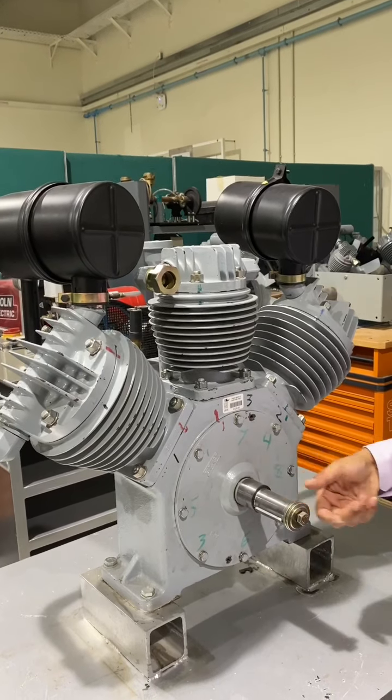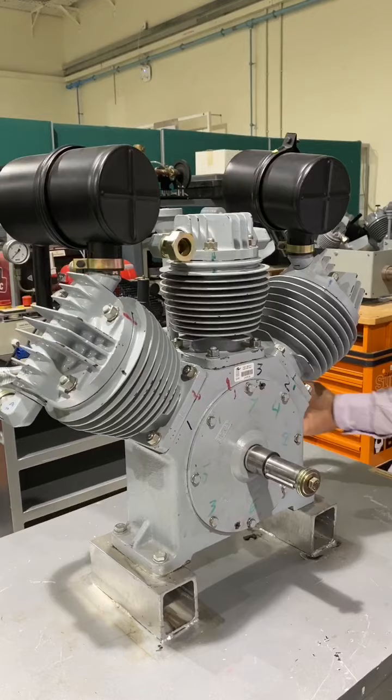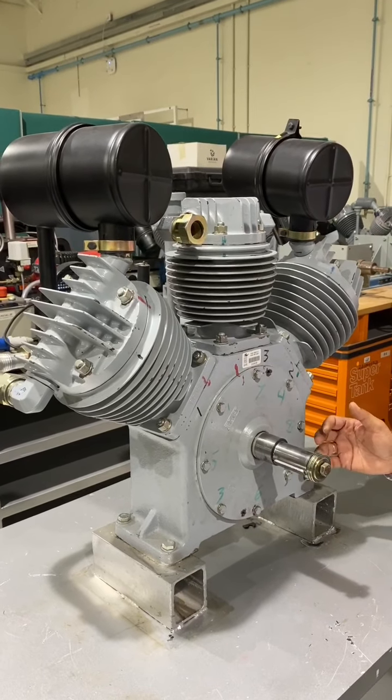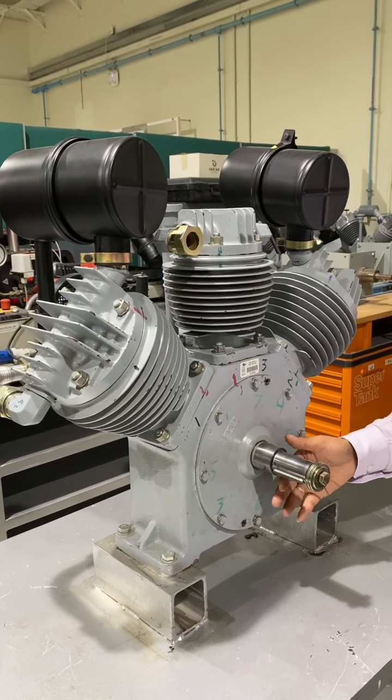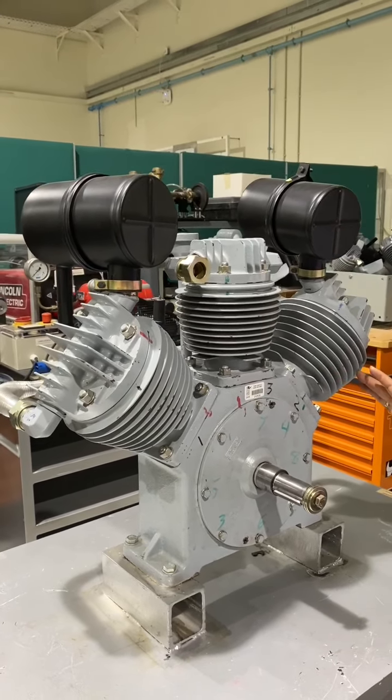And this is the crankcase, this is a crankshaft. Also this is a crankshaft, and there will be a bearing here. The other side also has a bearing to hold the crankshaft, and inside the crankcase there will be lubricating oil for lubricating. This is another type of air compressor.